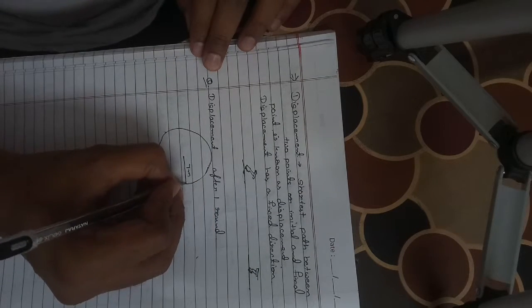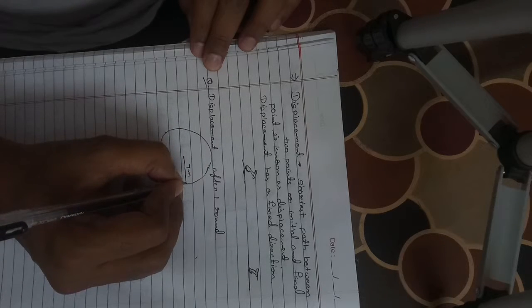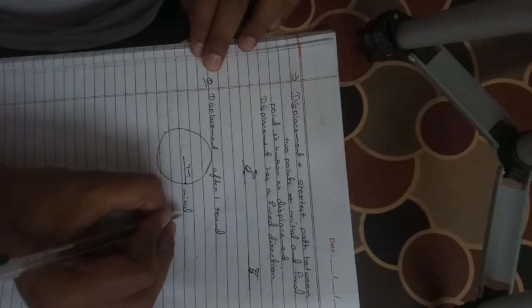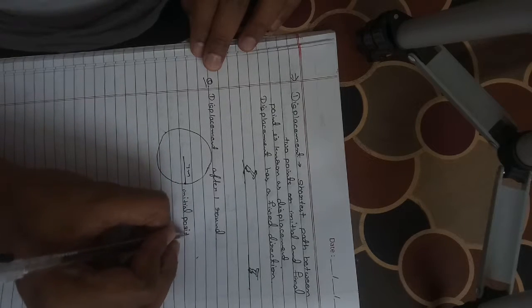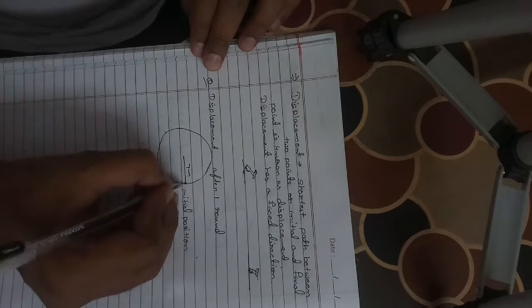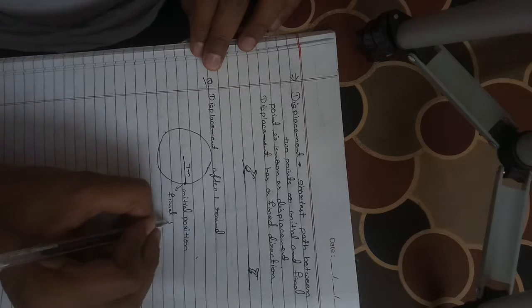Okay, so let the person is moving from this point to this point. So initial position, and when he is completing one round, then it is the same, this is also the final position.